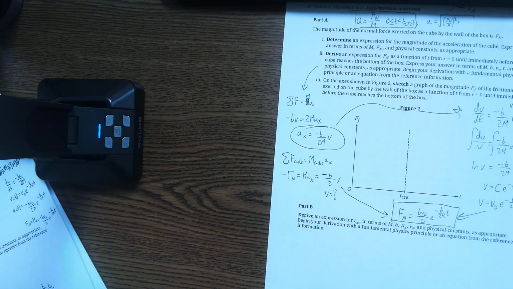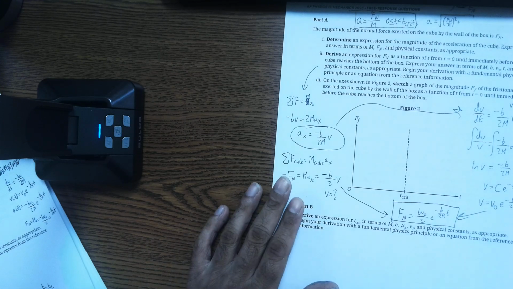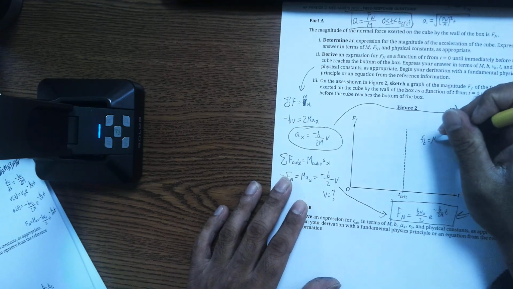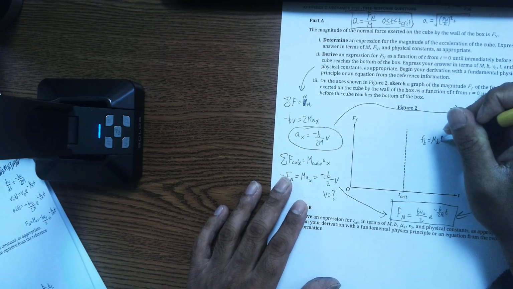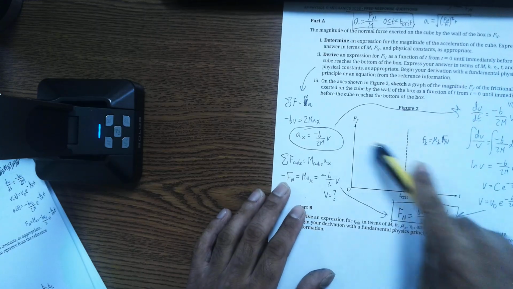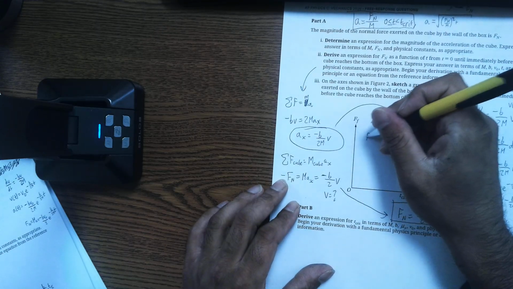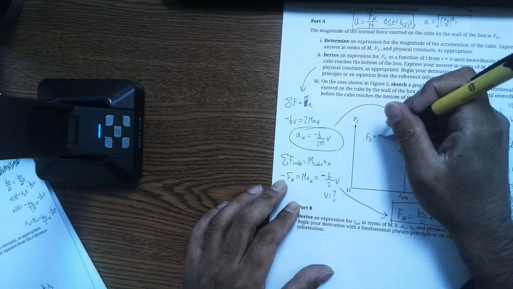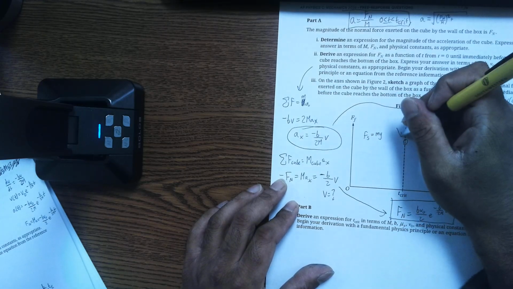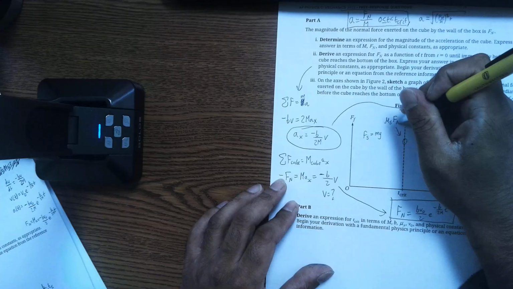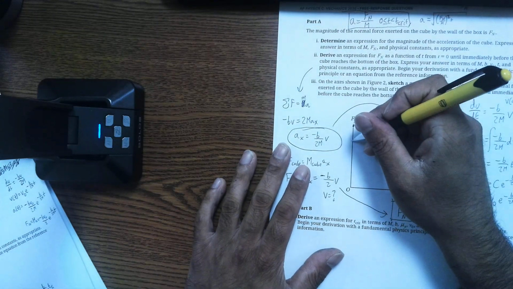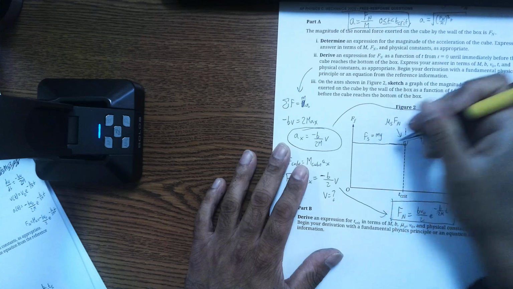And then for part 3, we have to sketch the magnitude of the friction force. Well, we know that after T critical, it's kinetic friction, so that should go like coefficient times Fn. But before T critical, the static friction must equal the gravitational force, and then at T critical, it should equal mu s times Fn, because the box is just about to slip. So we should be expecting something along the lines of this.